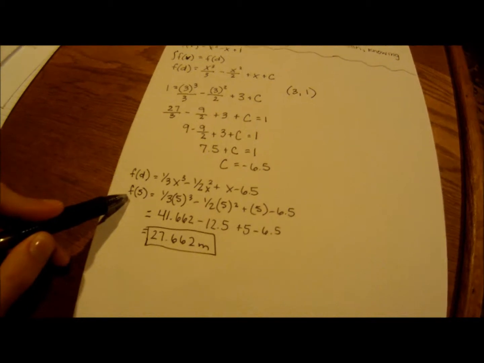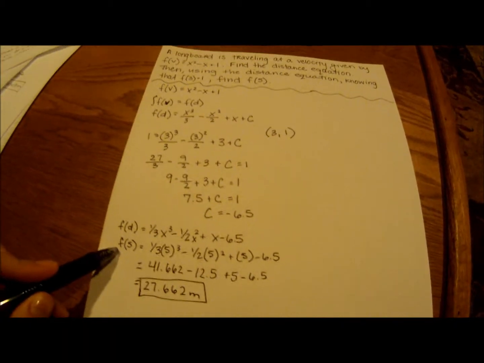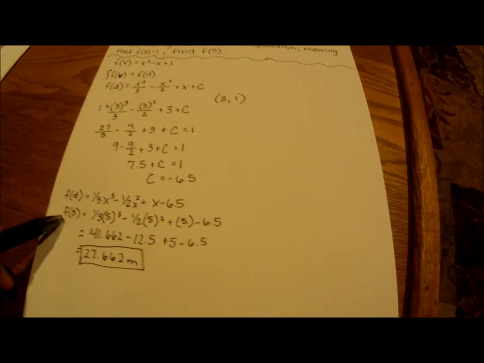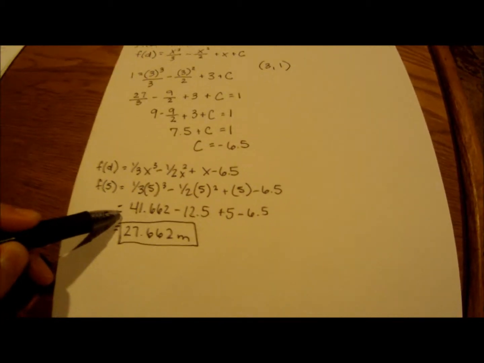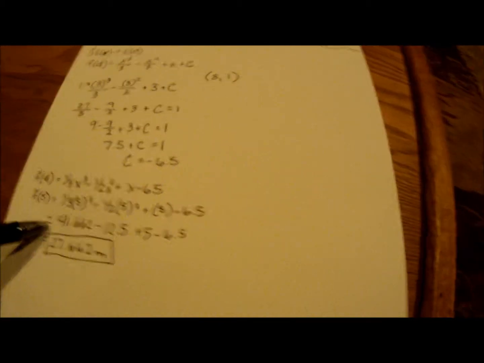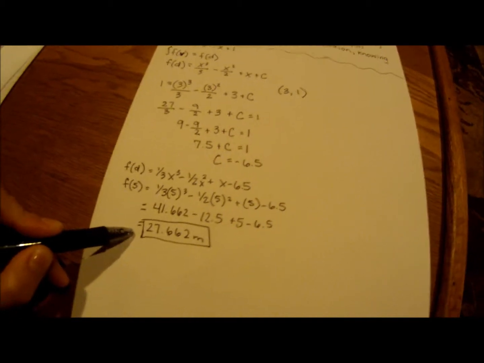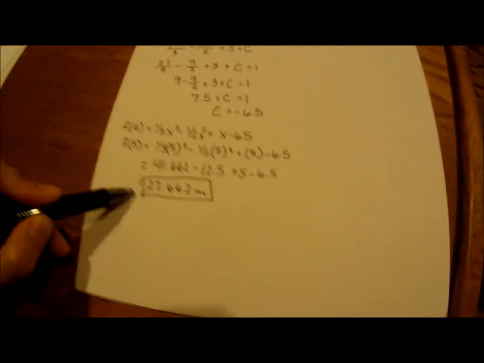F of 5 equals 1/3 times 5 cubed minus 1/2 times 5 squared plus 5 minus 6.5. Then this equals 41.662 minus 12.5 plus 5 minus 6.5, giving us a final total of F of 5 equals 27.662 meters.